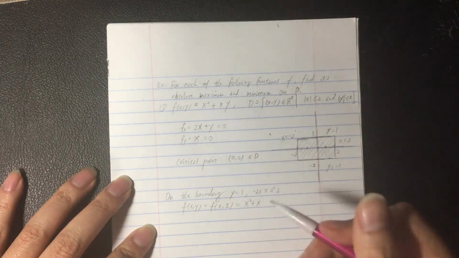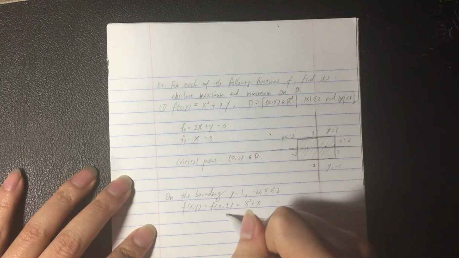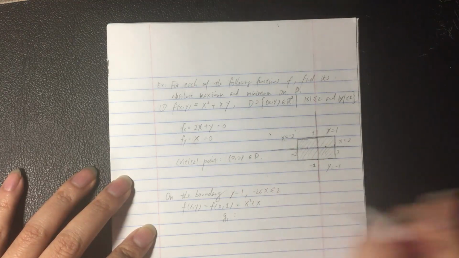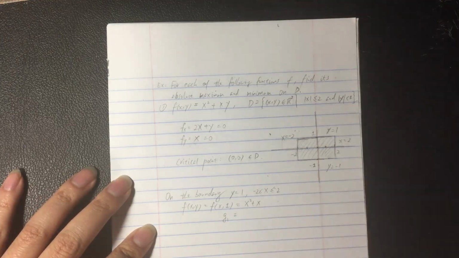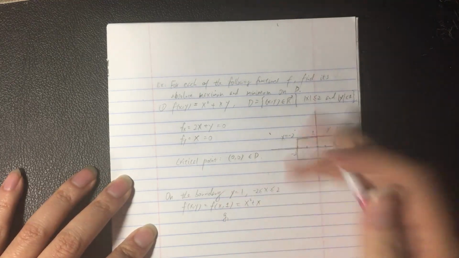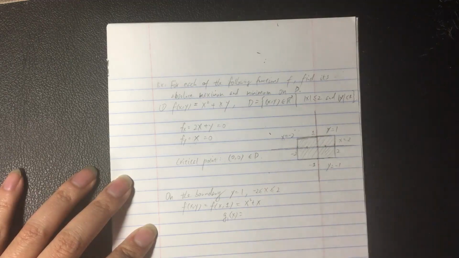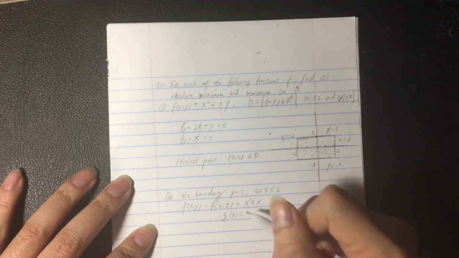This is a single variable function. Let's call this function g sub 1.